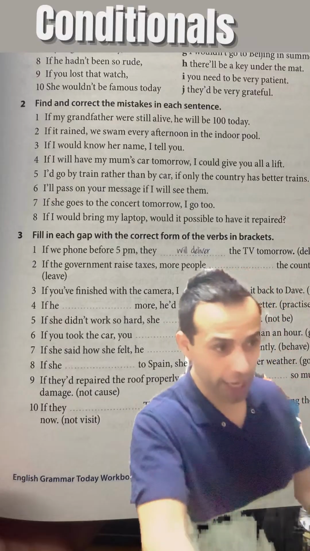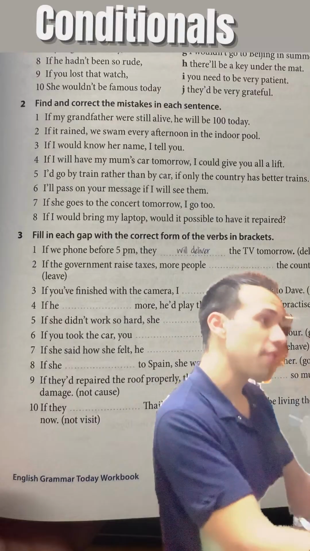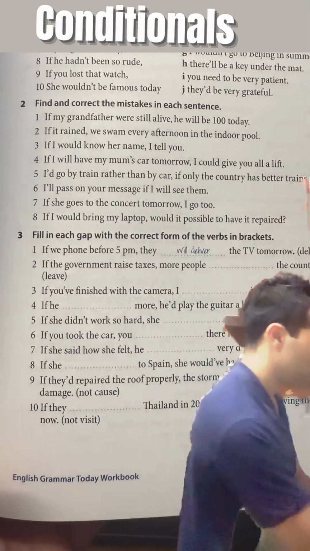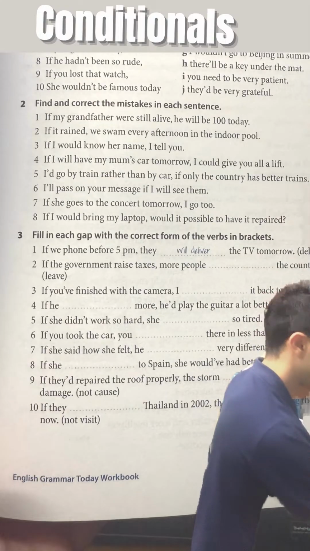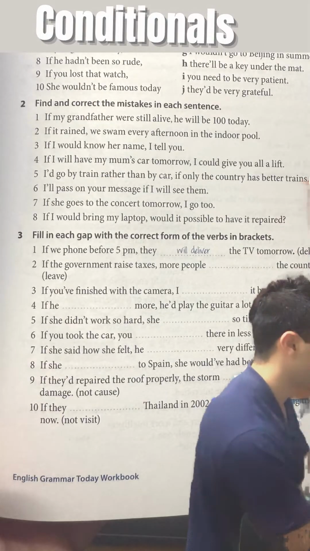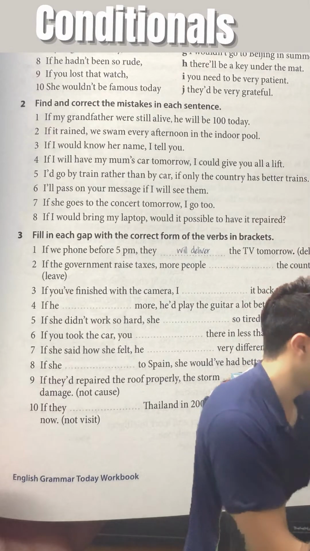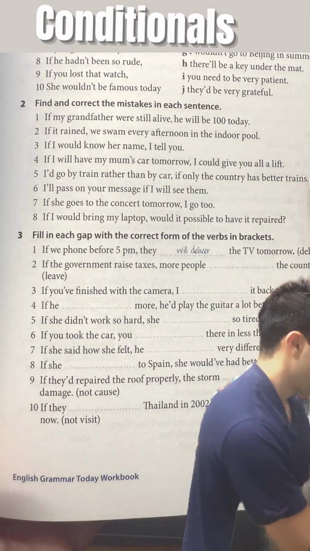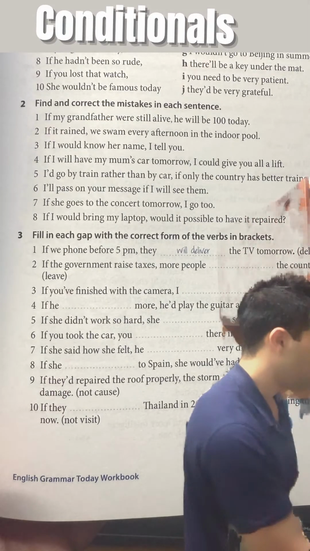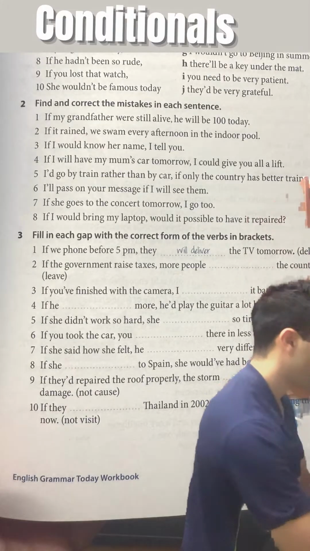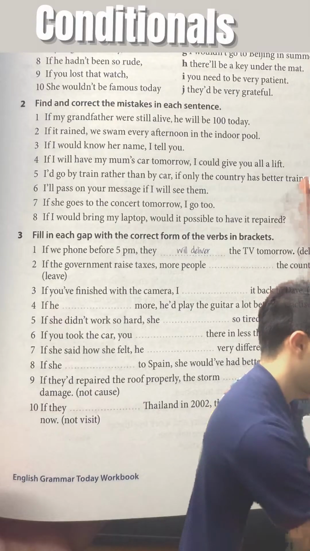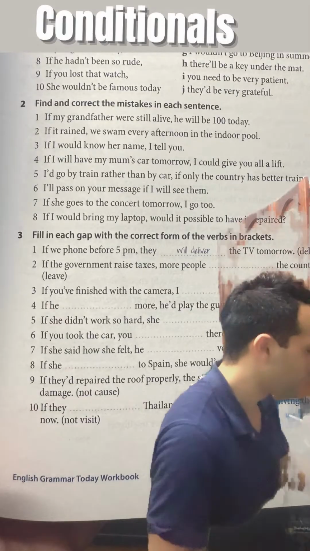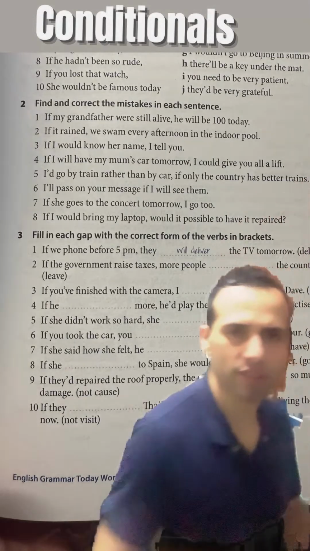So you tell them, okay, if you're not careful, this will happen. So that's a typical context for first conditional sentences. And, okay, so this happens in Resident Evil 2 Remake. What else? All right, let's move on to the next sentence.